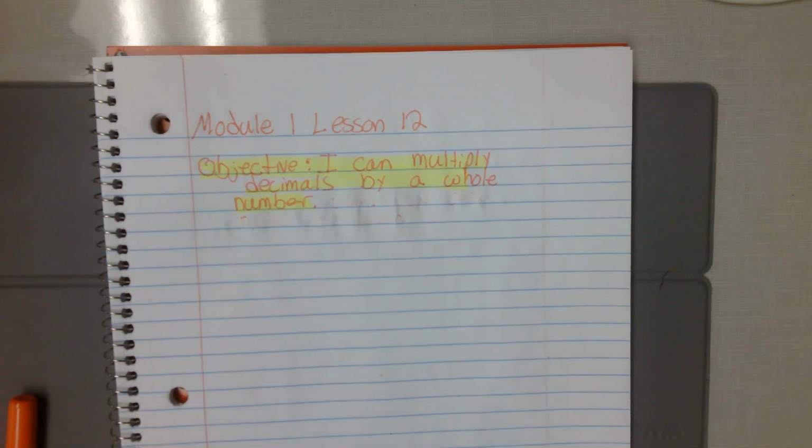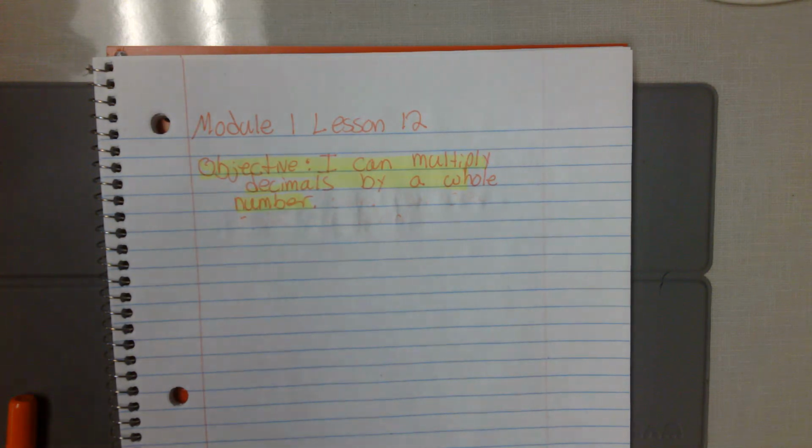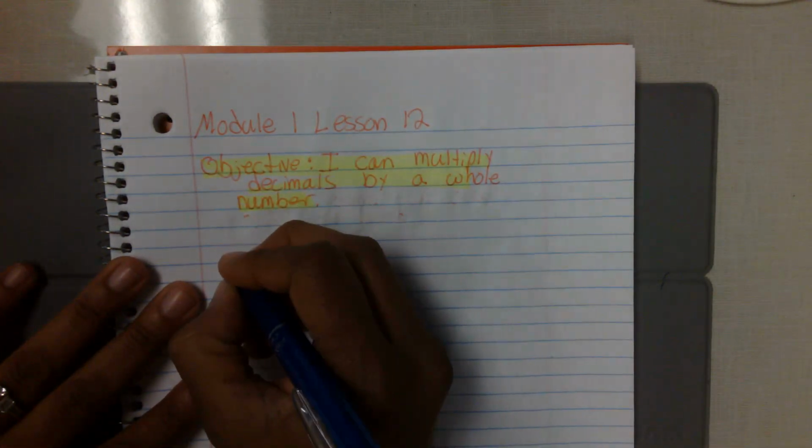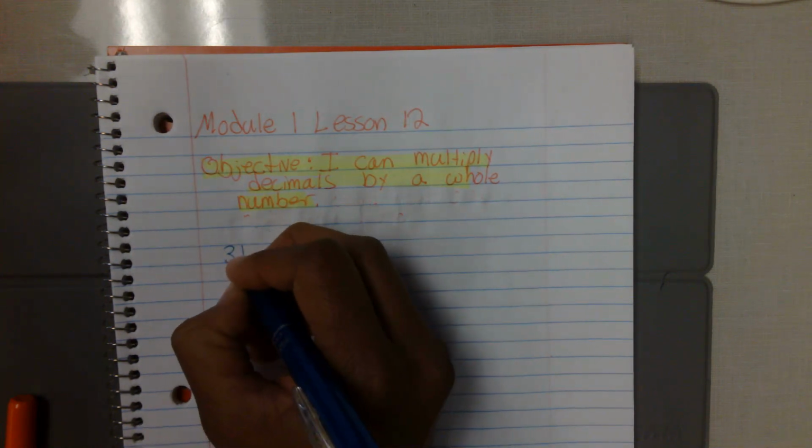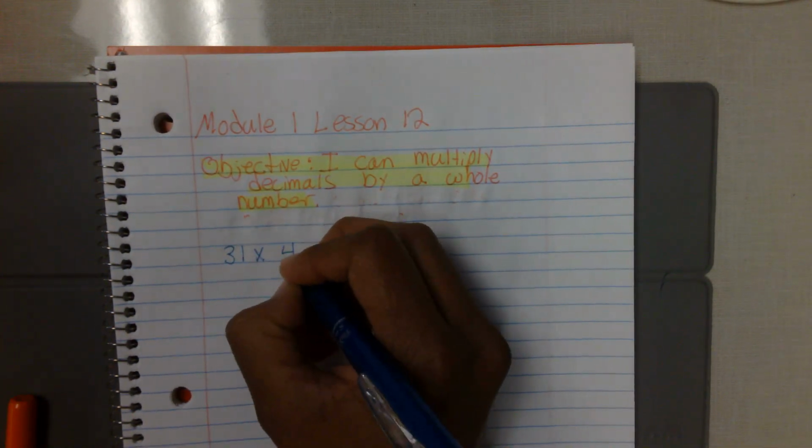Today we're going to continue on with multiplying decimals by a whole number. We're going to do some quick review of our area model, and then we're going to move into a mix of a standard algorithm with some units in there. Okay, so we're going to start by connecting to 31 times 4. We're going to make some connections to some whole numbers here.